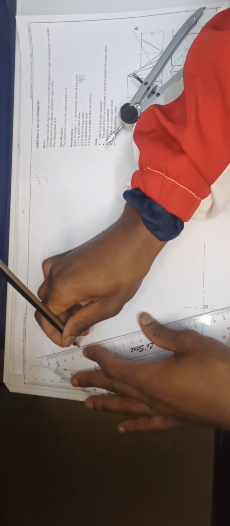Now I know that here will be my first center line. So now what I need to do is put my polygon inside the box.